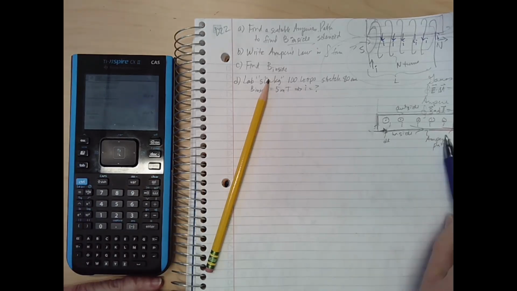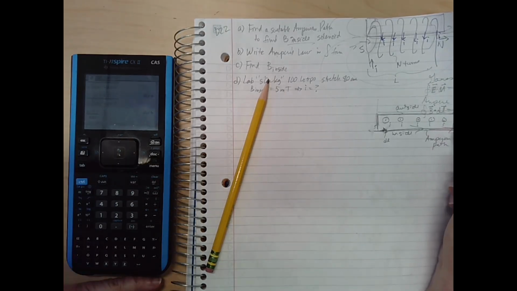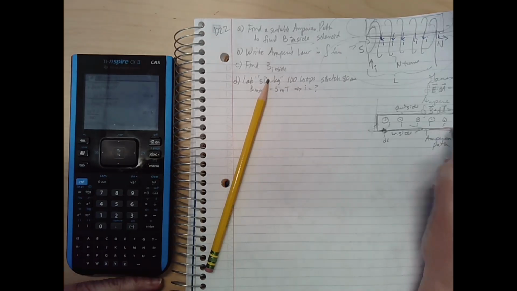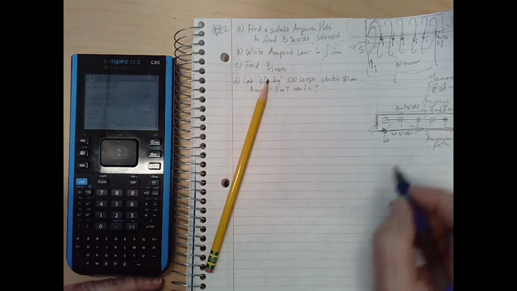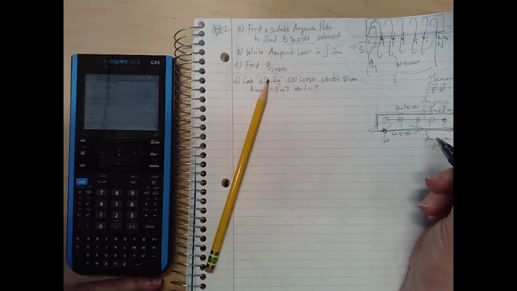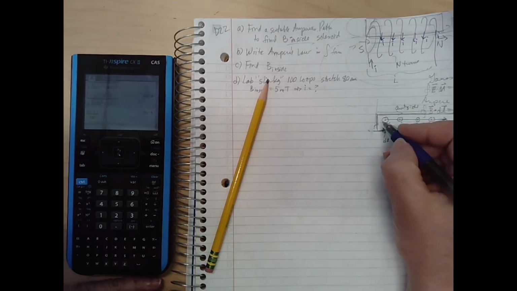Right, so B and dl line up, so we're good on that side, right? B dot dl will just be B times L. B is constant on a path that's parallel to the row of coils, so we've got a constant B, so we're good on that part of the path.